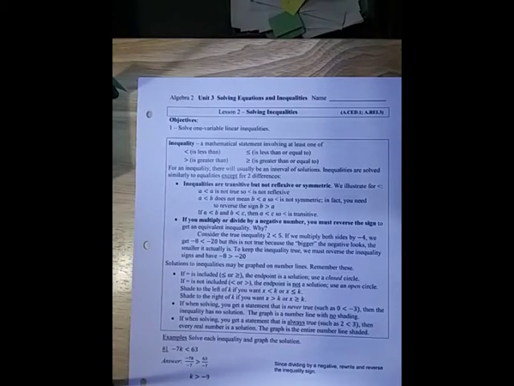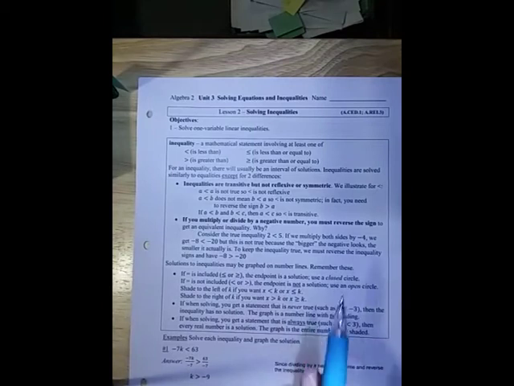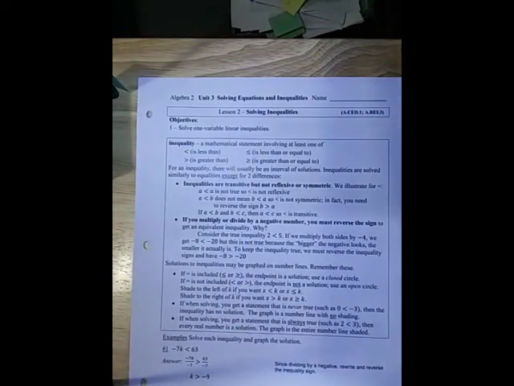And there are two differences between that and equations; otherwise they're the same. Inequalities are transitive, but they're not reflexive or symmetric. So A less than A is not true. A less than B does not mean B is less than A. In fact, you have to reverse the sign. It means B is bigger than A. So when you switch the sides, you also have to switch signs.